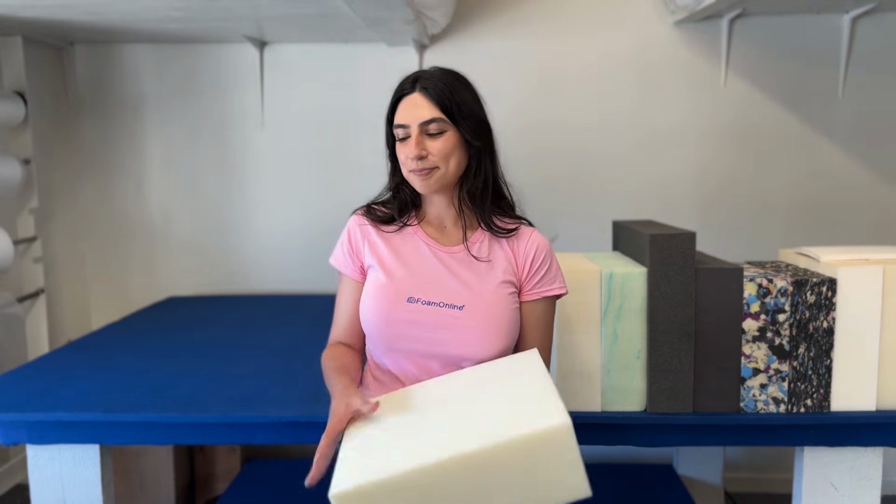for different sleeping positions. It's also effective at isolating motion, making it a great choice for couples as it minimizes the feeling of movement. Memory Foam Standard is commonly used by mattress manufacturers that aim to cater to a broad audience, as well as golf simulators to absorb the shock of golf balls and reduce bounce back. Its typical lifespan is 5 to 7 years.